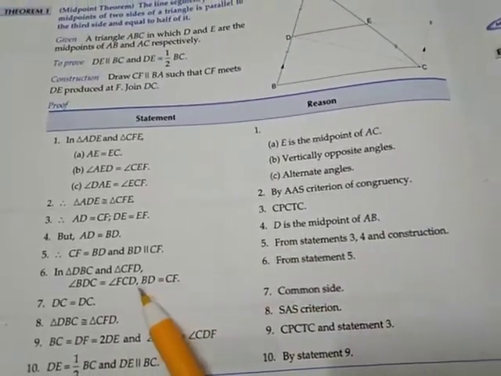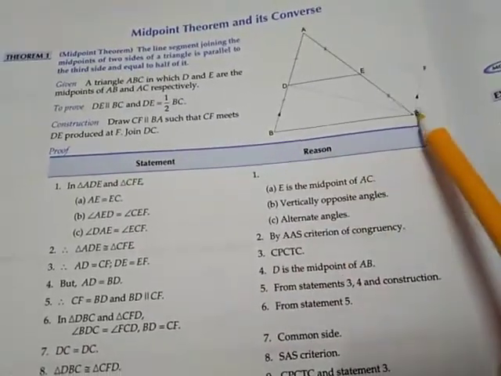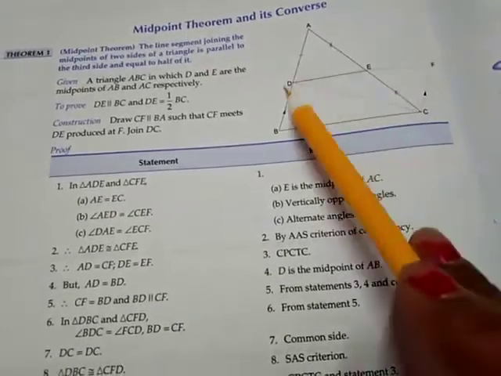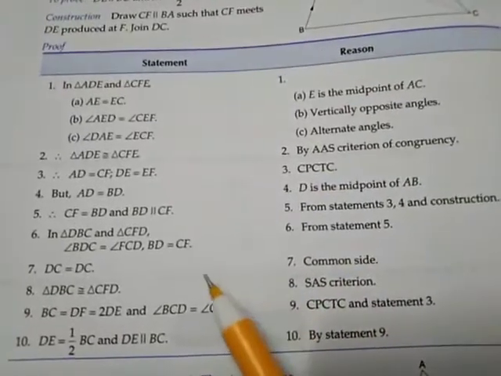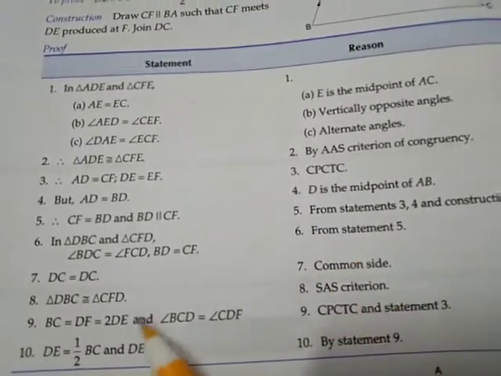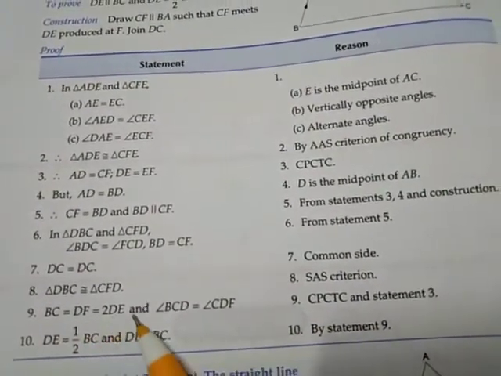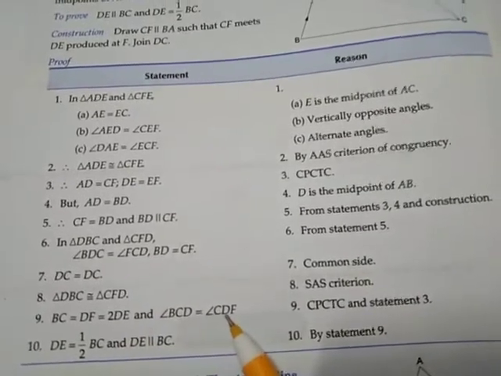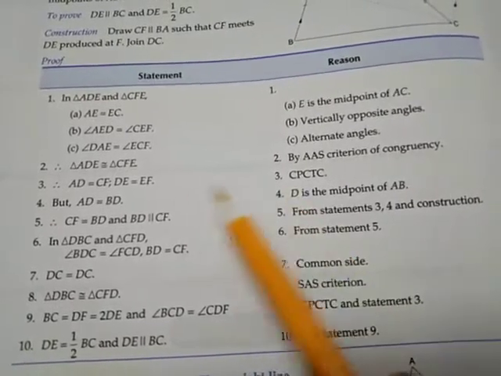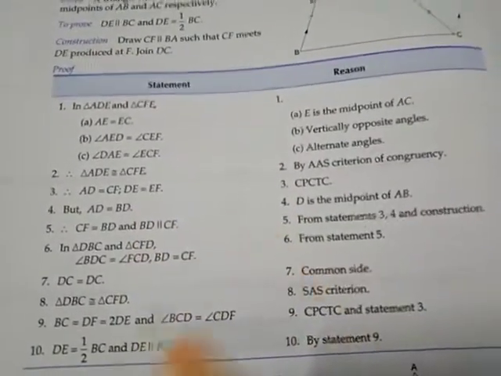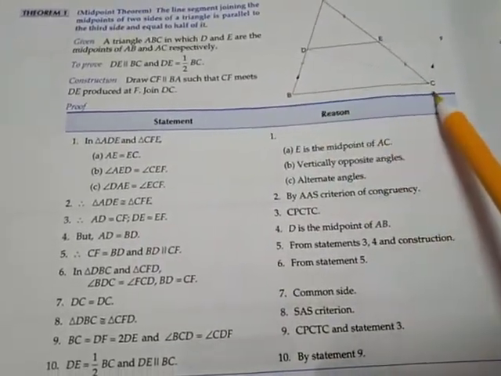Now we take triangle DBC and triangle CFD. एक ट्रायंगल हम ये लेंगे और एक ट्रायंगल हम ये लेंगे और हम तब प्रूफ करेंगे कि ये दोनों ट्रायंगल्स भी क्या हैं? कॉन्ग्रुएंट है बाय SAS क्राइटेरिया. So what we are seeing is that BC equals DF equals 2DE, and angle BCD equals angle CDF by CPCTC and statement number 3. Therefore we can say that DE equals half of BC and DE is also parallel to BC.